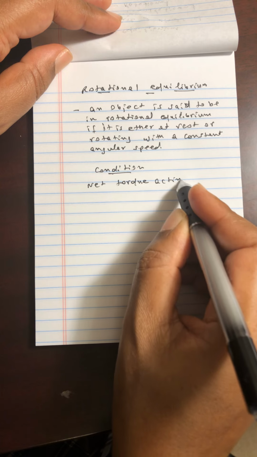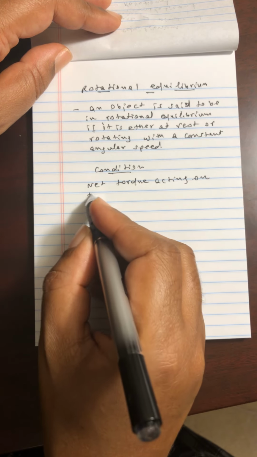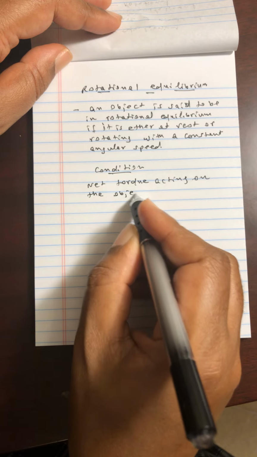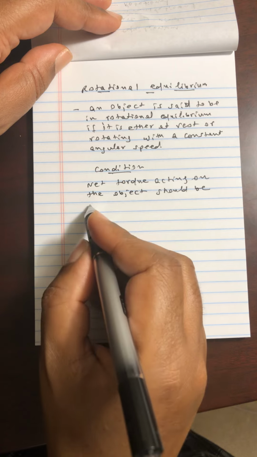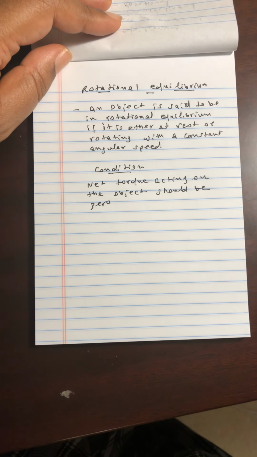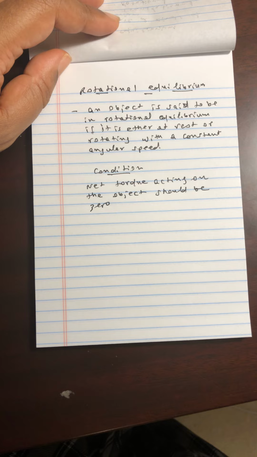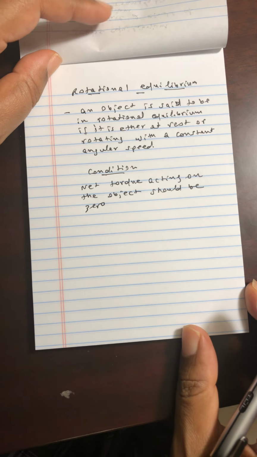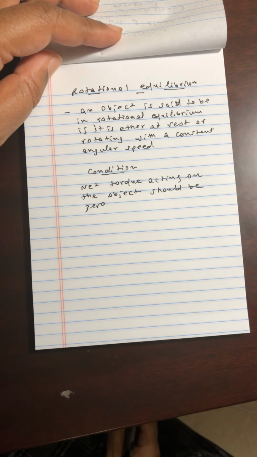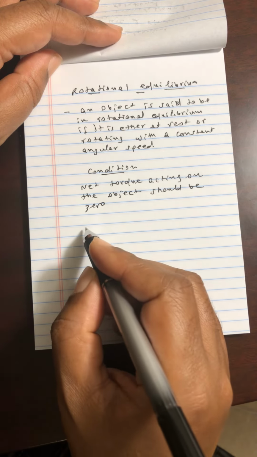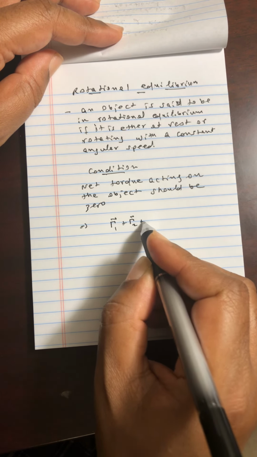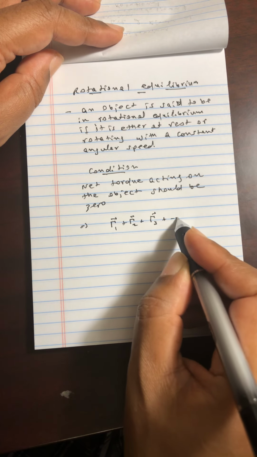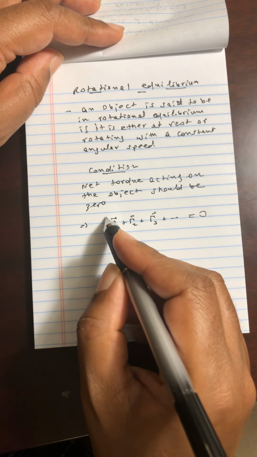So if an object is at rest or rotating with a constant angular speed, then you can add up all the torques acting on the object and equate them to 0. So this implies that if you add up all the torques acting on the object, the sum should be equal to 0.